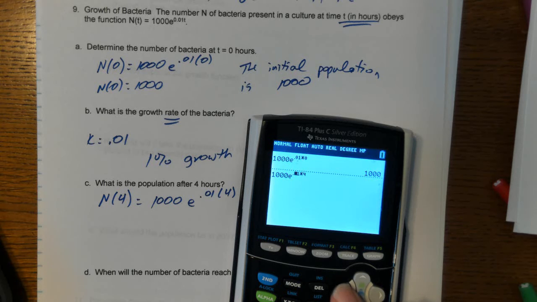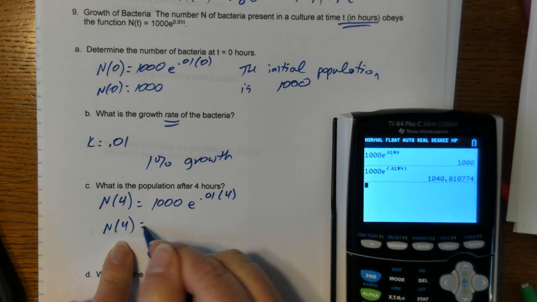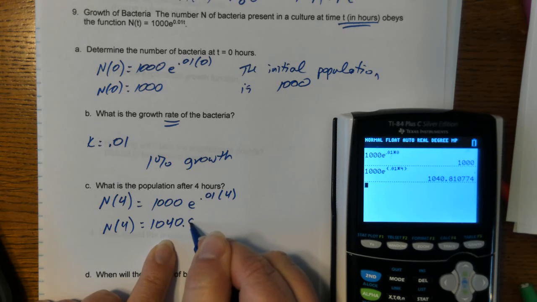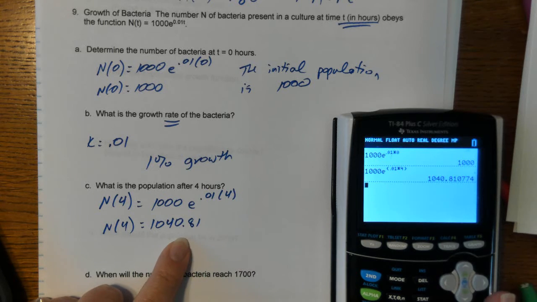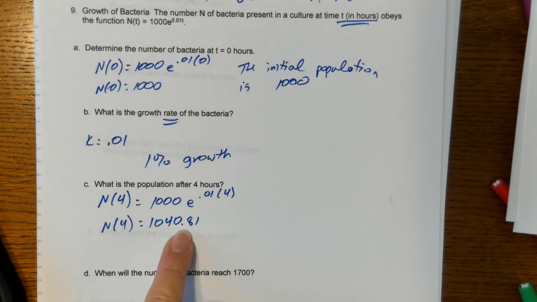If you're using an 83 calculator, you will need to put the 0.01 times 4 in parentheses so that it knows that whole thing is your exponent. All right, so N of 4, that means when the time is 4, the population will be 1040.81 and so on. Now, keep in mind this is a population. So if it was people, you would not have 1040.8 people.